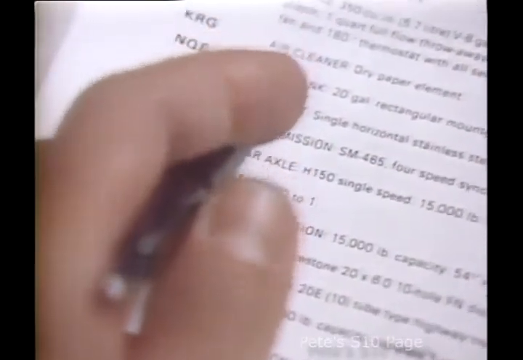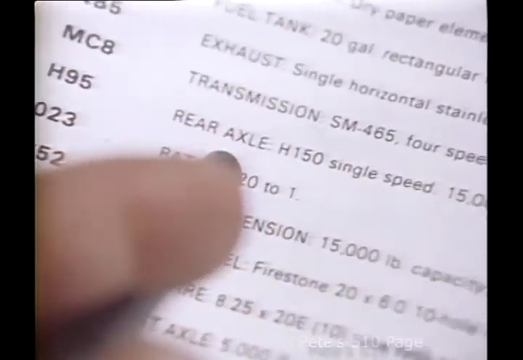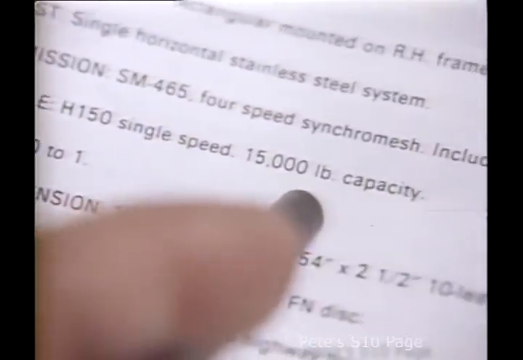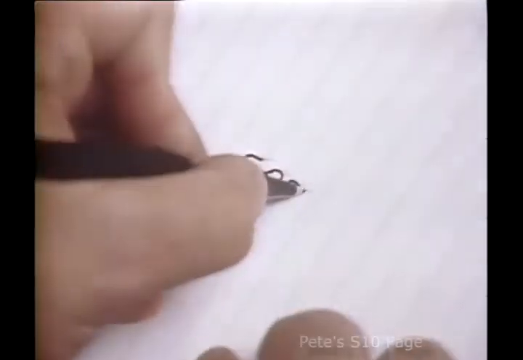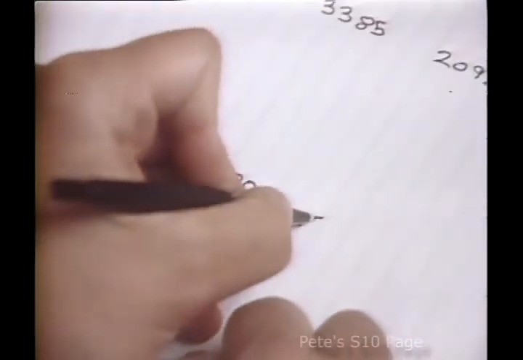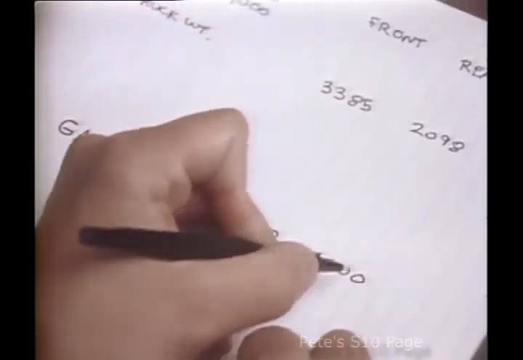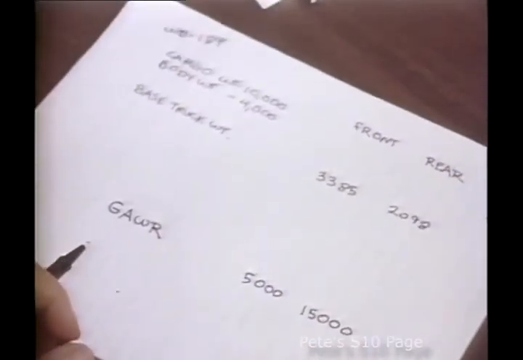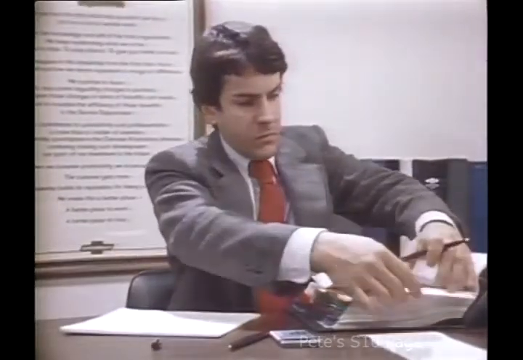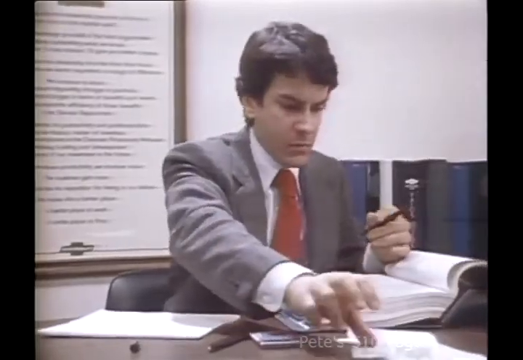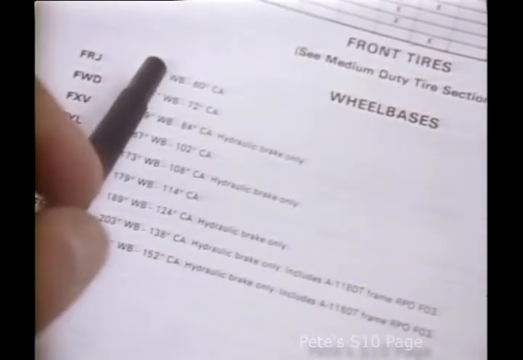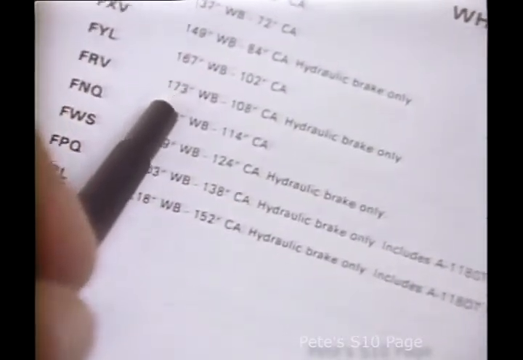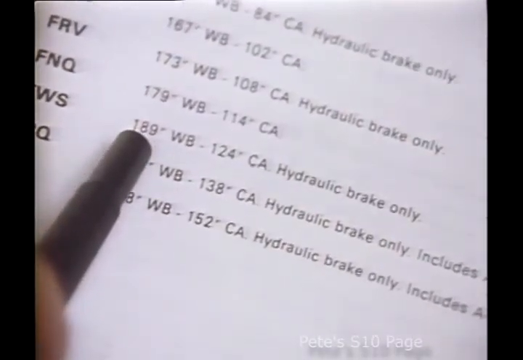I also needed to know the standard front and rear axle capacities of this model. They were listed below. Standard 15,000-pound rear axle, standard 5,000-pound front axle. When I had all of this information down, I'd started a neat list of weights. Then, Ed told me to look on page 9 of that same section, under wheelbases, to find out how much add-on weight is required by the optional 189-inch wheelbase.